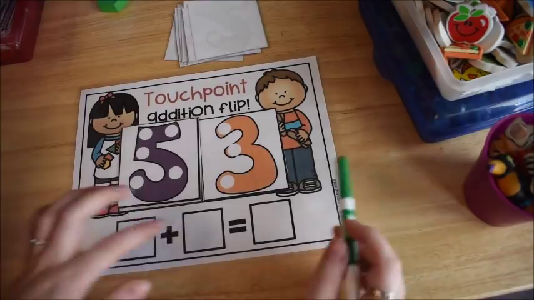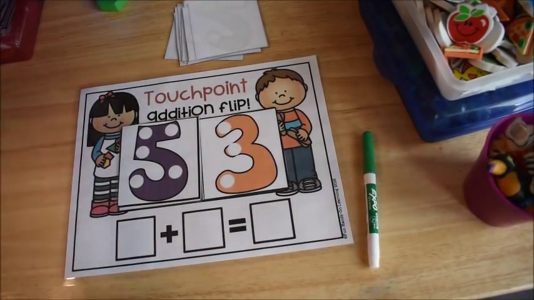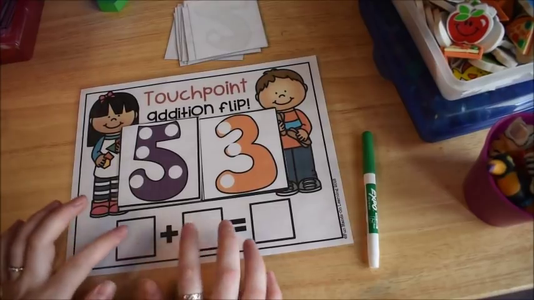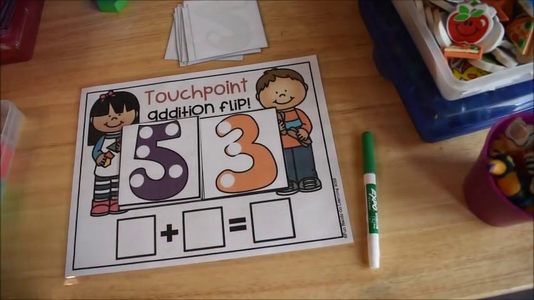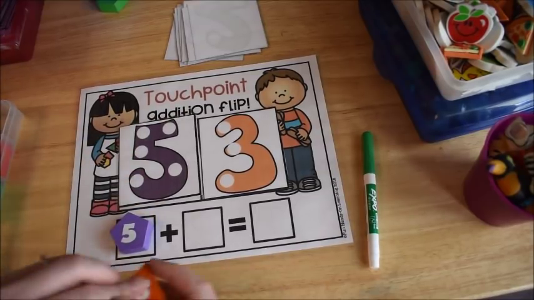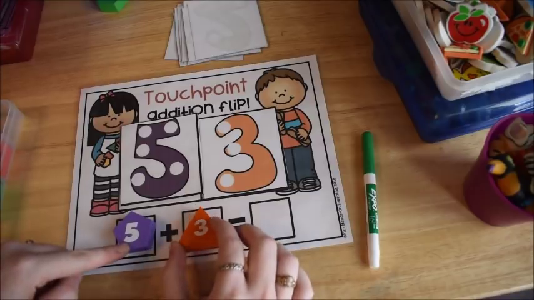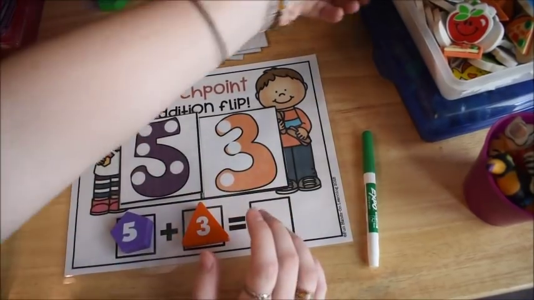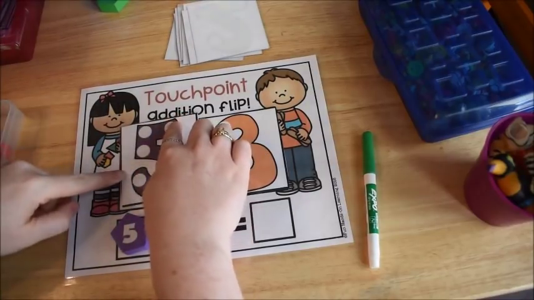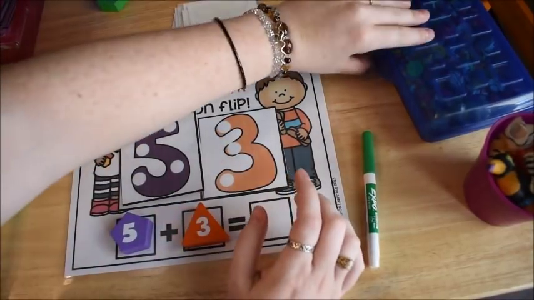So we have 5 plus 3, and now his brother, I had him writing the numbers because he's much more proficient in writing. But for him, I would just have him use the manipulative. So he's going to fill in his number sentence here. We have 5 plus 3 equals. Now he's going to figure out what that equals by using his touch points. He can just touch them with his finger like this and count, or he can use manipulatives.